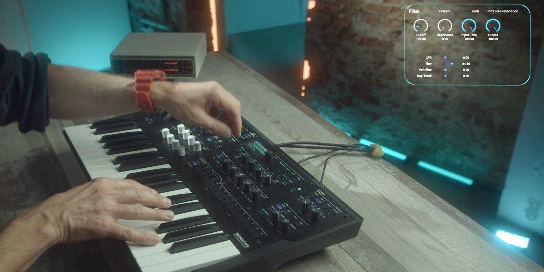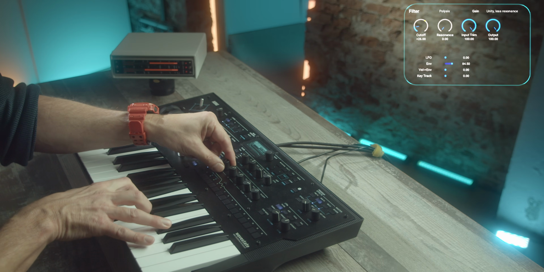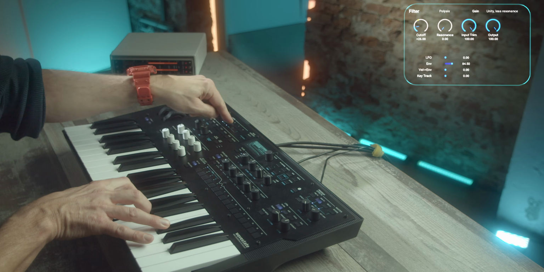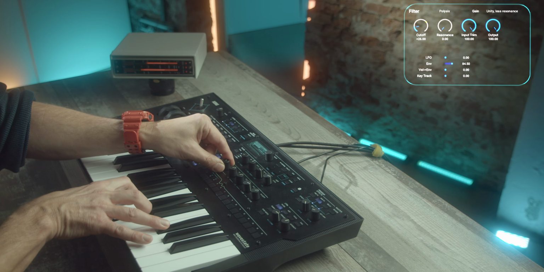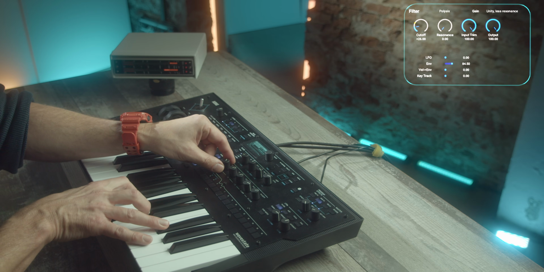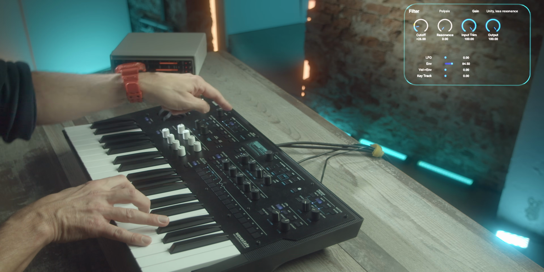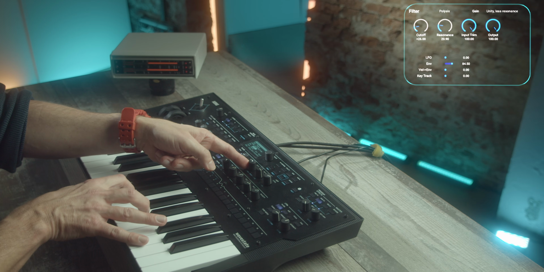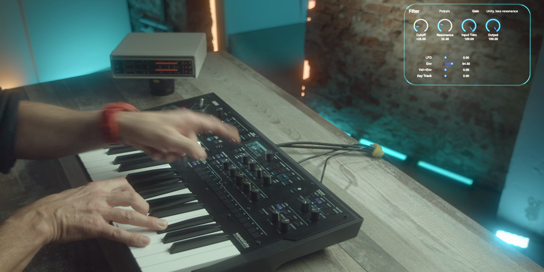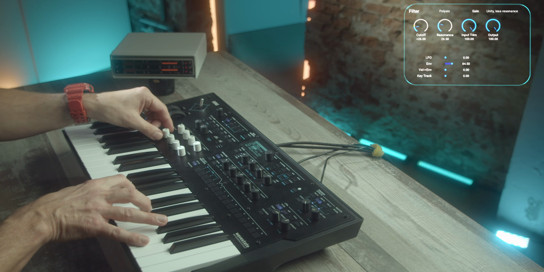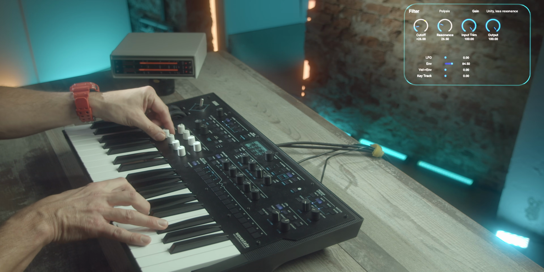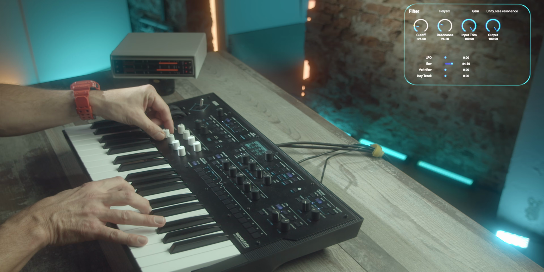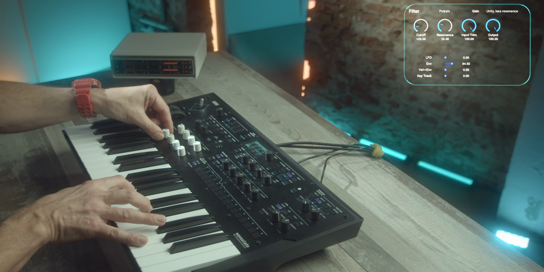Okay, let me adjust the attack a bit. Yeah, it can be a bit longer, the attack. I add a bit of release. I add a bit of resonance, so that you get this wow sound. Maybe pull back the cutoff a bit from both layers.